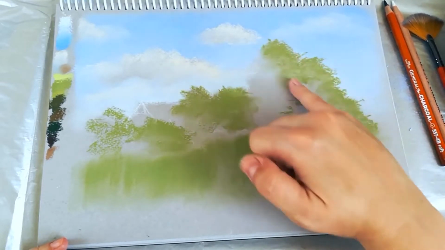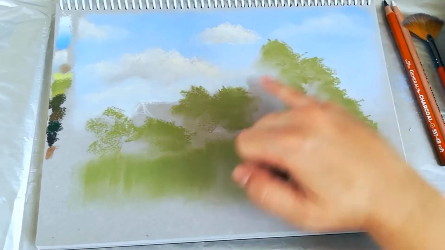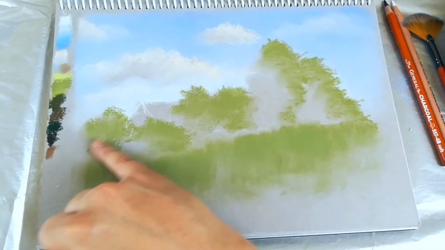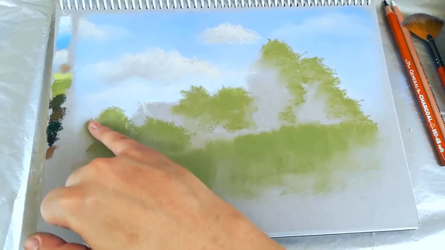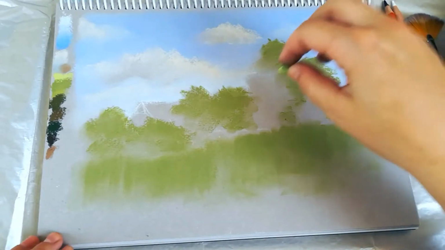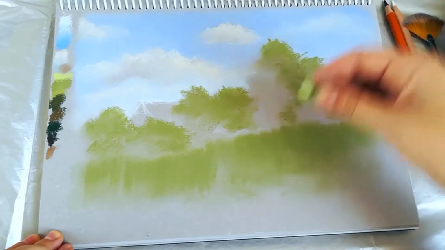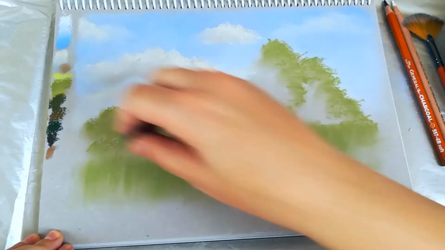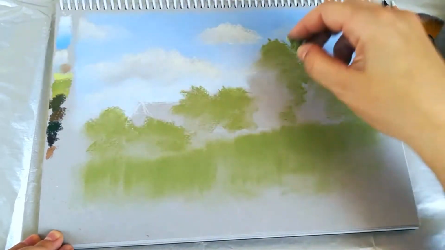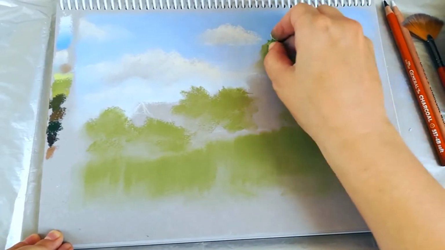Then the front tree, so this is my protagonist of the picture, the one that I like the most, and that's going to kind of pull all the attention on itself. Okay, so the first layer is on. What we can do now is start adding those lighter lights and darker darks. So the lighter lights, I'm using even lighter color. So this is this lighter color first, and I'm going to add some lights in here.